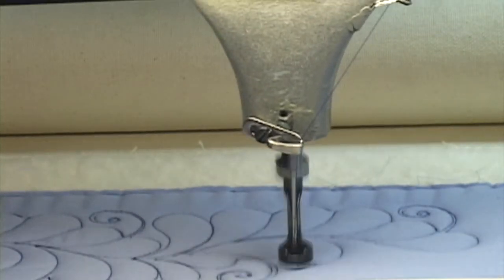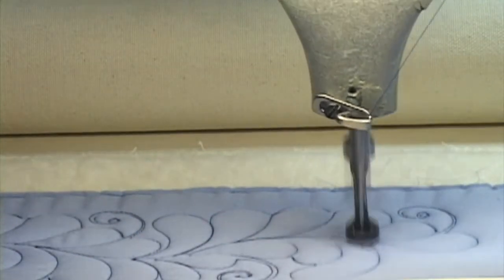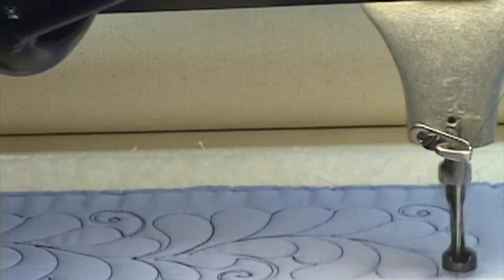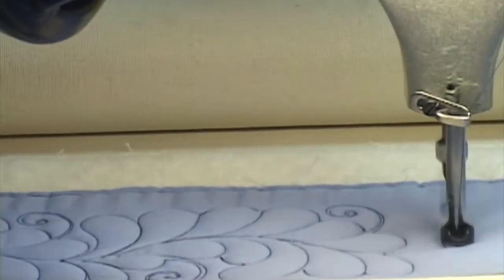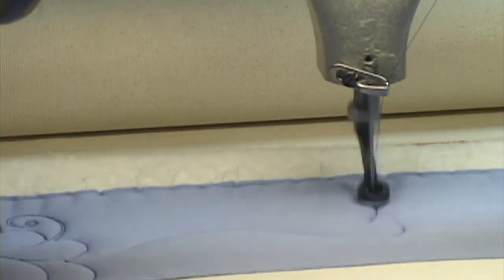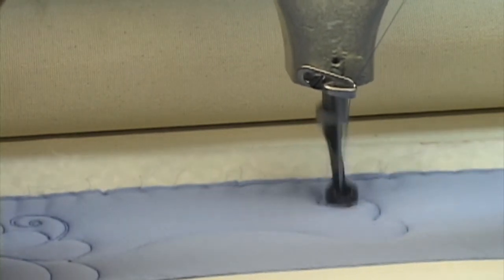My eye is on the stitching though, in case something unusual happens, so I'm ready to stop it if I see something happening that I don't want to happen. It seems to be going on quite well.